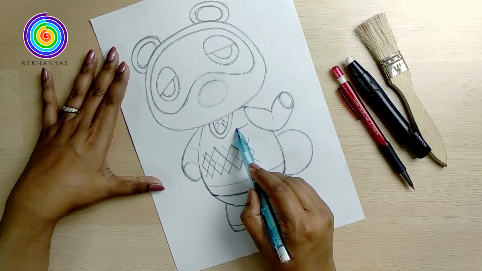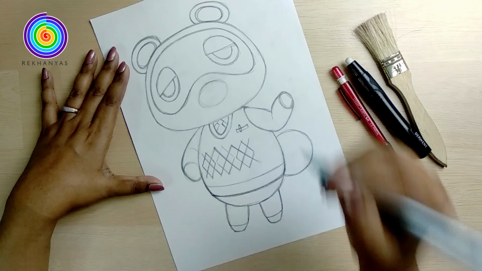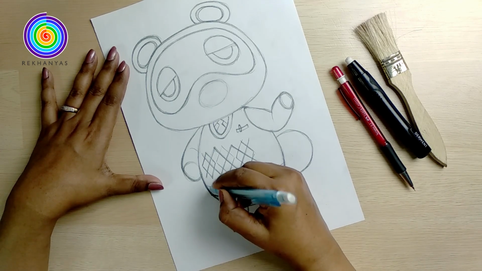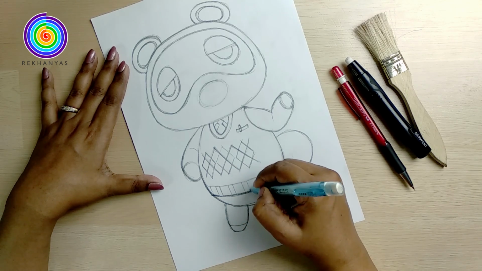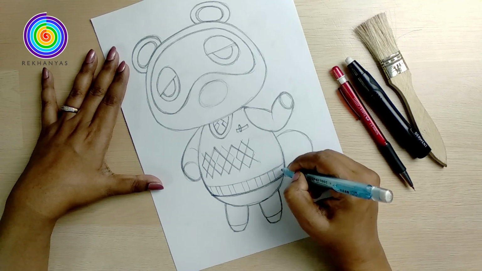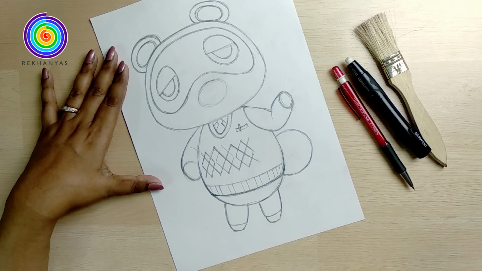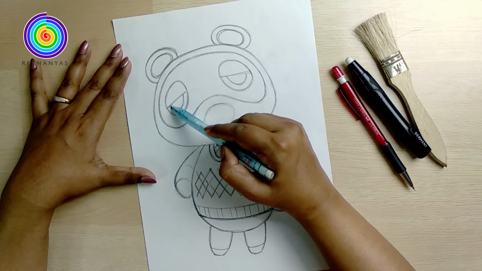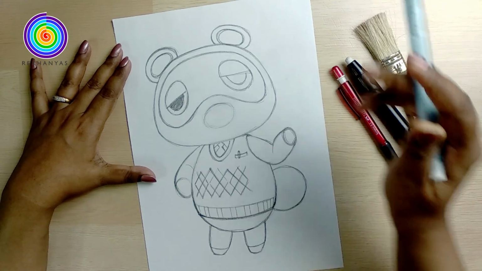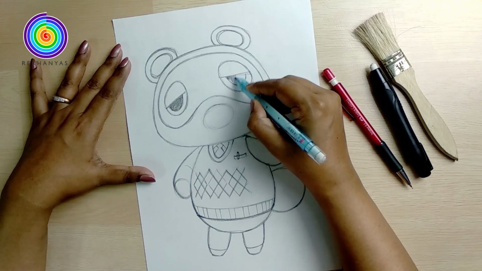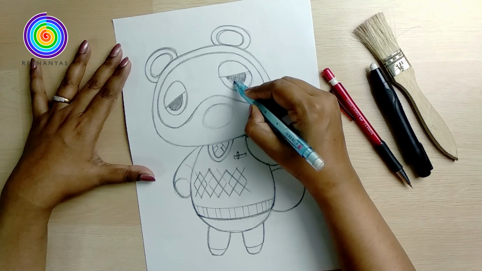Now we will draw the pocket, and here is a pen. Okay, we are done with the sweater and a little bit of detailing we will add and our character drawing is almost finished. So now you can draw the character easily.